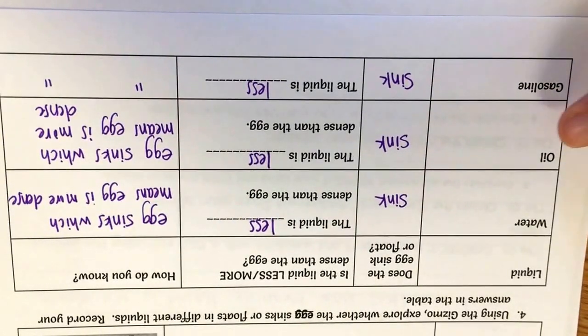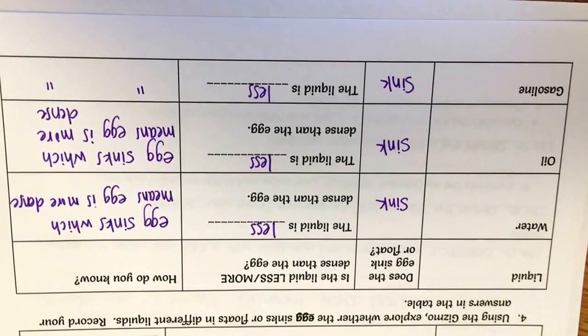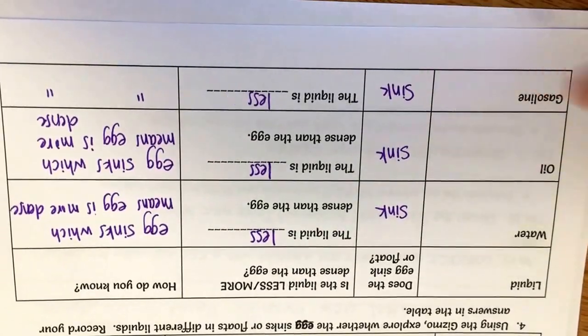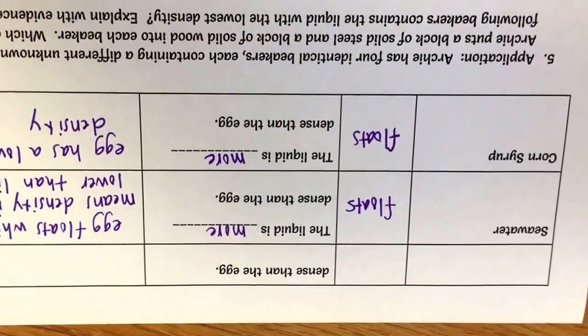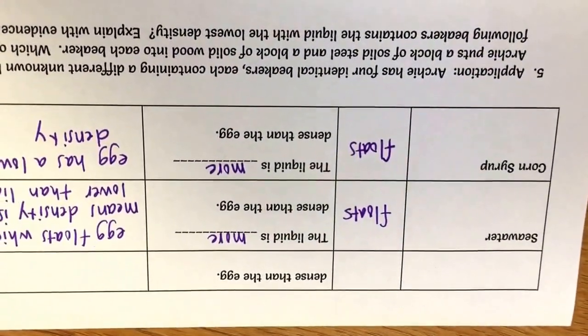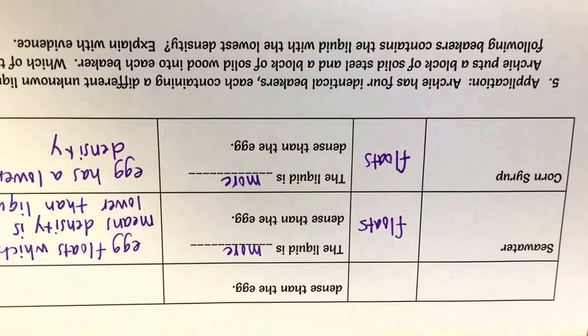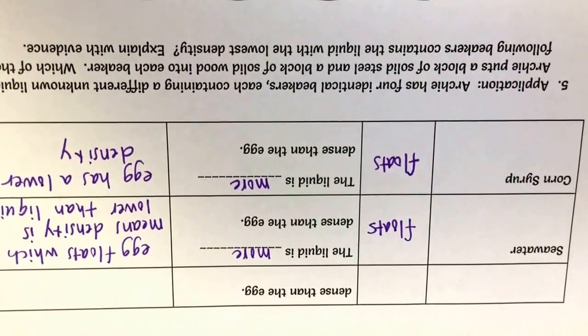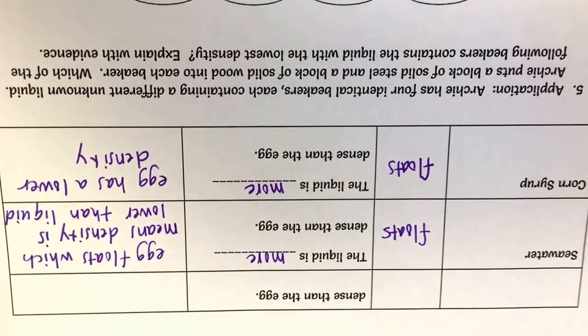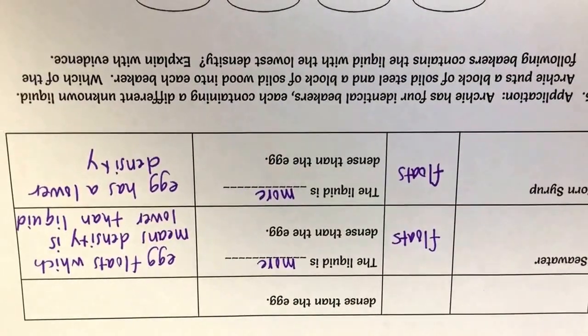Same with the oil. It sank and it's less dense. Gasoline, the egg sank and it's less dense. Then we have the seawater, where it floats and it's more dense. And the corn syrup, where the egg floated, so the liquid is more dense.